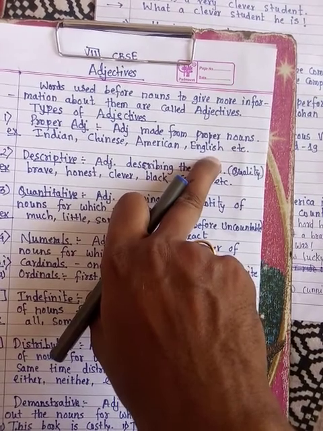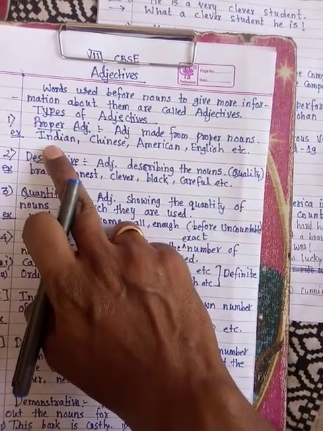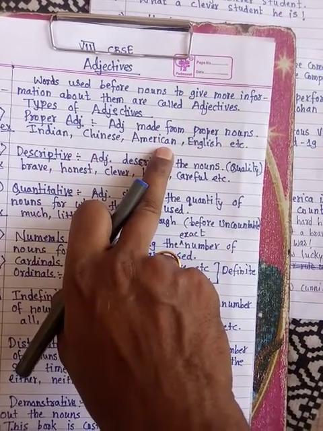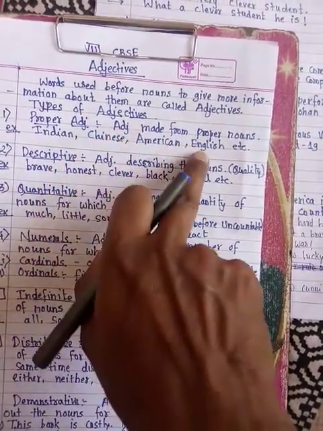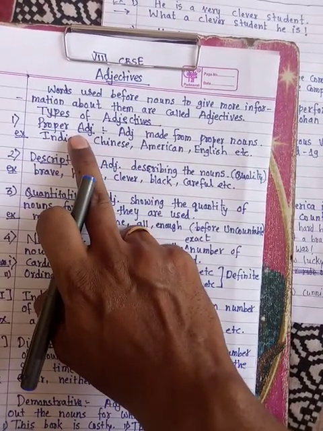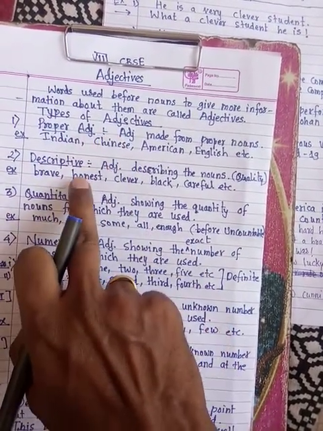He is an English person, he is an Indian person, he is a Chinese person, he is an American person. So always these words will be used before nouns. As they are made from proper nouns, they are called proper adjectives.